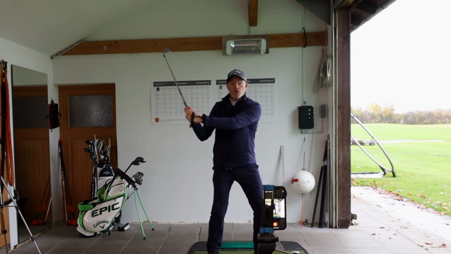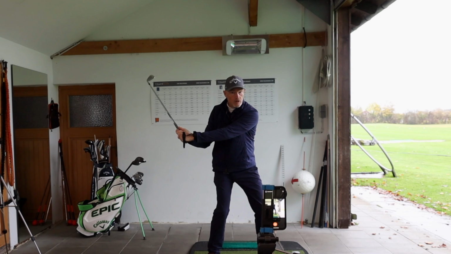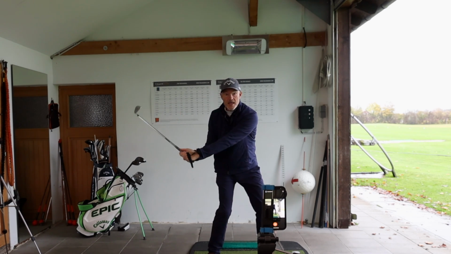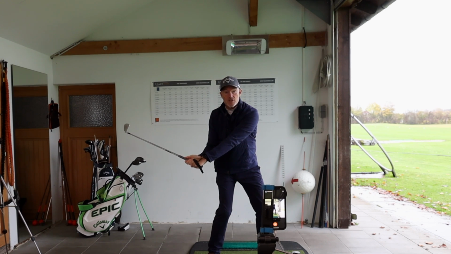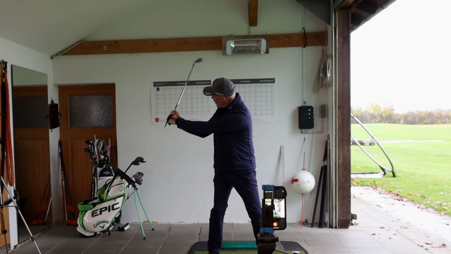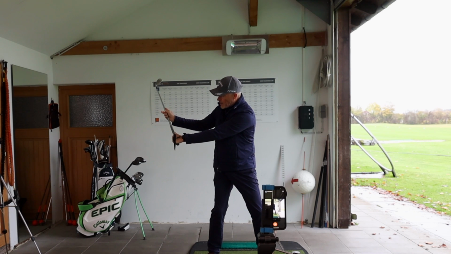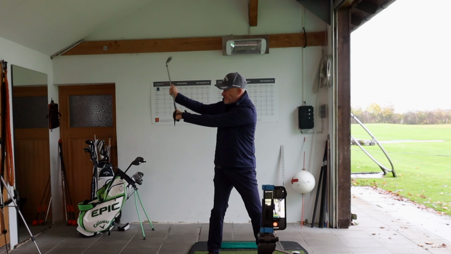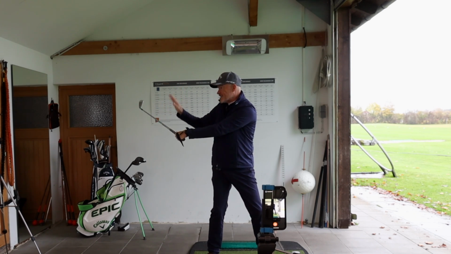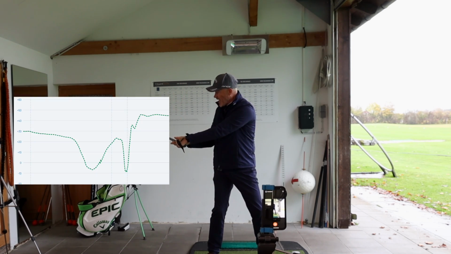This is when you start to relax your body and allow your hips and shoulders to start to return to their starting positions, and your arms to drop. As the club drops, your wrist will then go into flexion. And you can see on the graph how this actually happens.